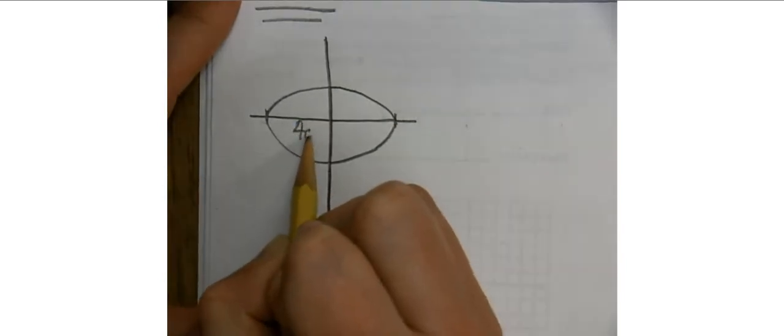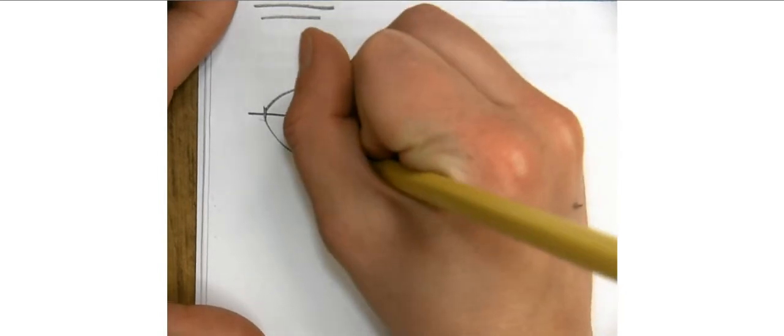So coming over to my little picture over here, I know that from end to end, from vertex to vertex, this is 8 centimeters. So that means that this would have to be 4 centimeters, and this is 4 centimeters. And then vertically, this is supposed to be 6 centimeters. So each piece right here is 3 centimeters and 3 centimeters.